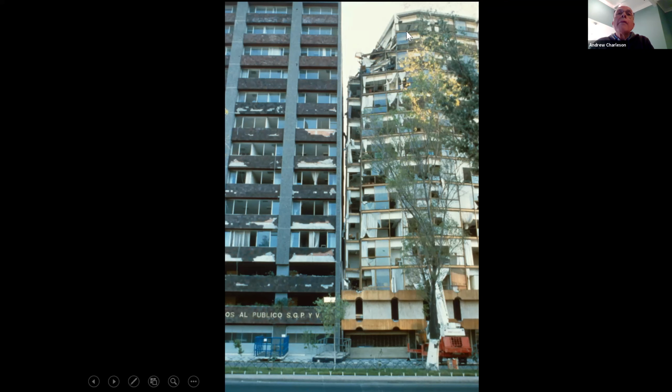And probably that pounding has damaged this building. You can see damage to the beams, can't you, of this building. Quite a lot of damage is visible. So how do we as architects stop buildings pounding each other?